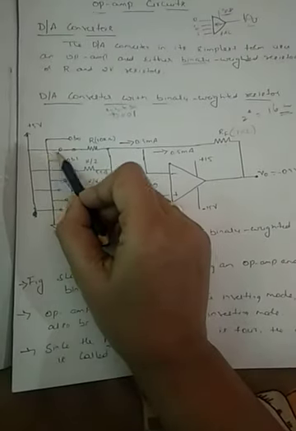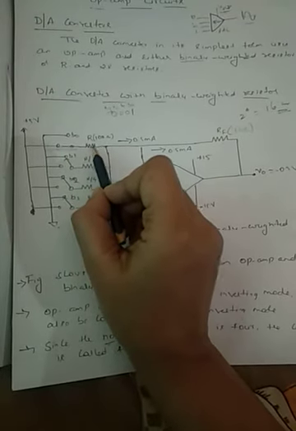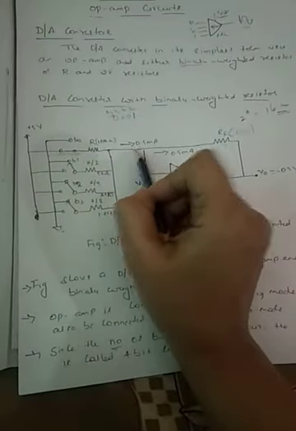Now the path is closed, so it acts as a closed circuit. The voltage across resistance R will be 5 volts and the current through R will be 5 volts divided by 10 kilo ohm, which is equal to 0.5 milliamps.